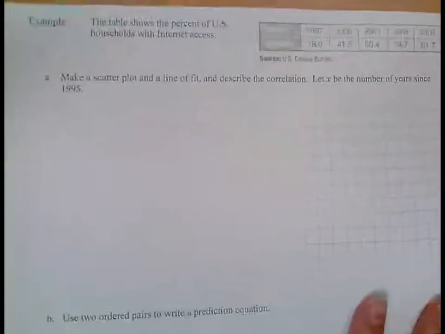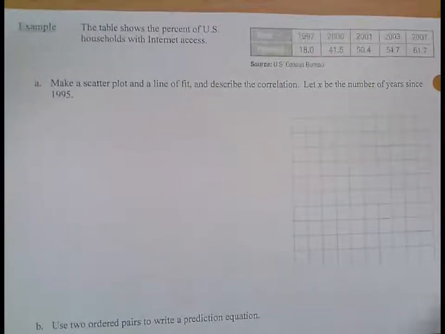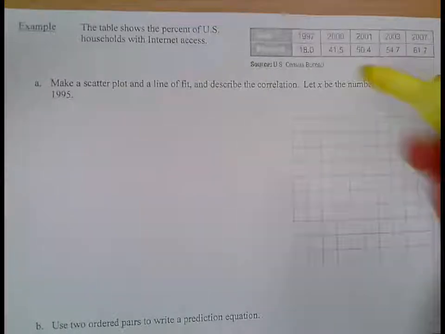Okay, in this example I have for you then, we have a table that shows the percent of U.S. households with internet access. And we are going to first in part A make a scatter plot and a line of fit and describe the correlation. And it says let X be the number of years since 1995.